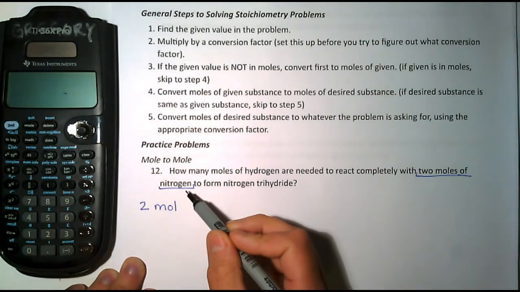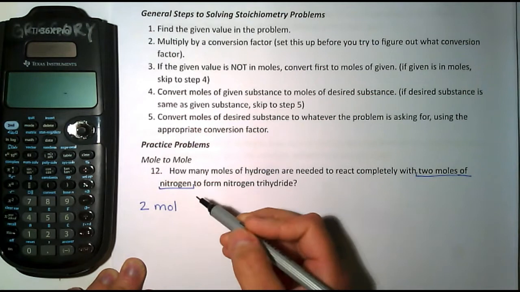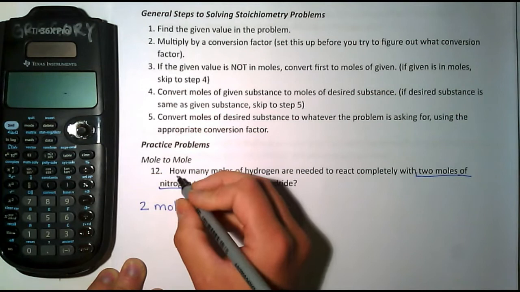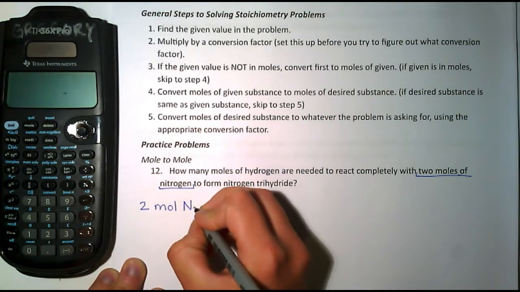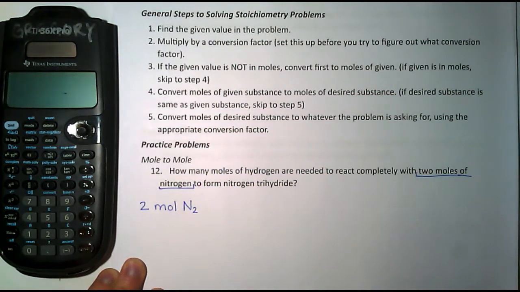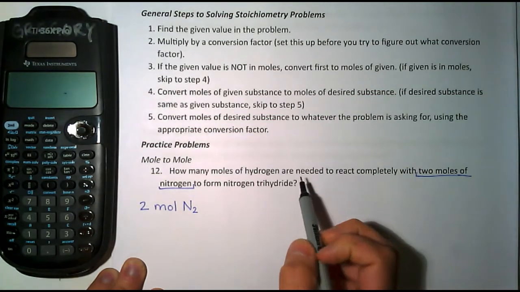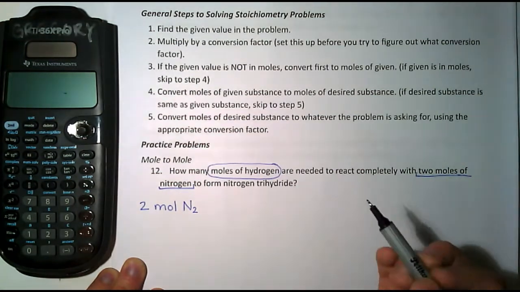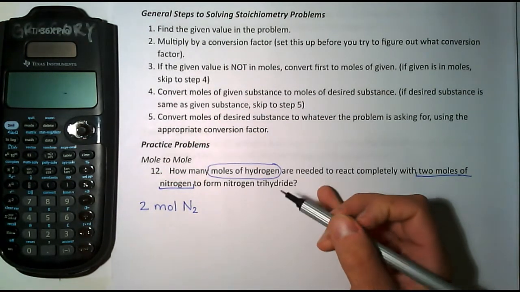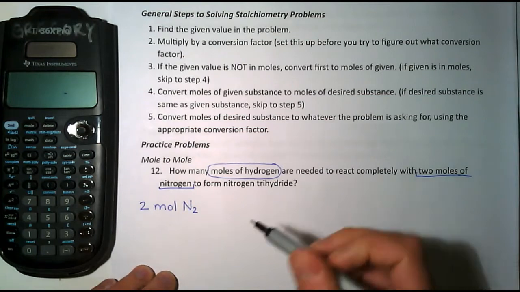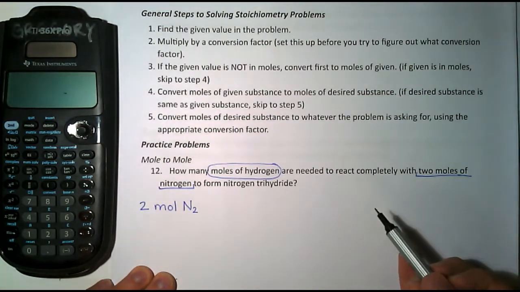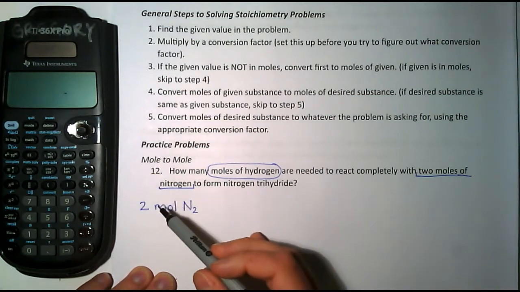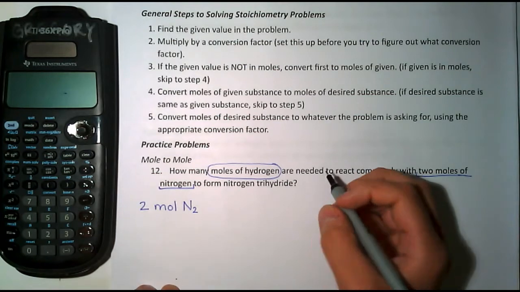When nitrogen's by itself, it's never truly by itself because it's a diatomic element. So I'm not just going to put N, I'm going to put N2 because this is going to be a diatomic element. So now I need to know how many moles of hydrogen are needed to react with it. And to know this, I'm going to need a chemical equation. So I've written my given value, but I don't have a chemical equation, so I have no idea how many moles of hydrogen are needed to react with moles of nitrogen. So I need to write my chemical equation.